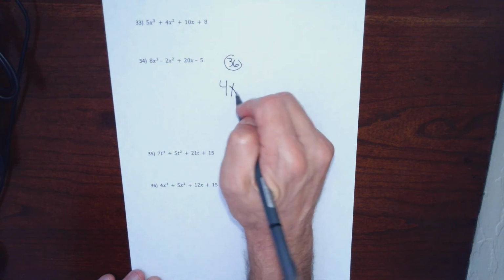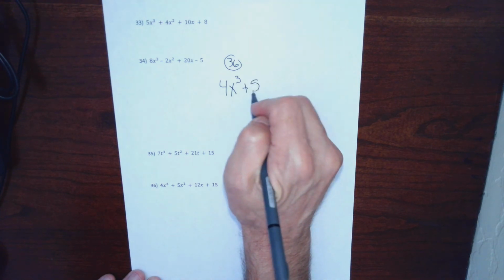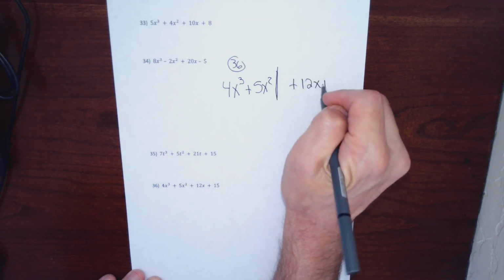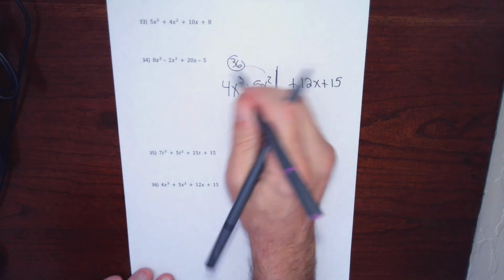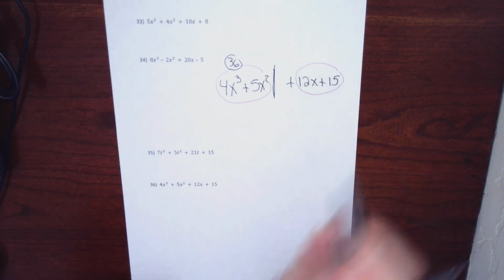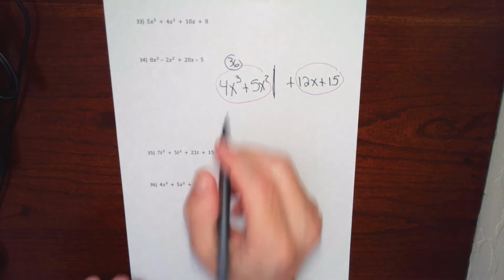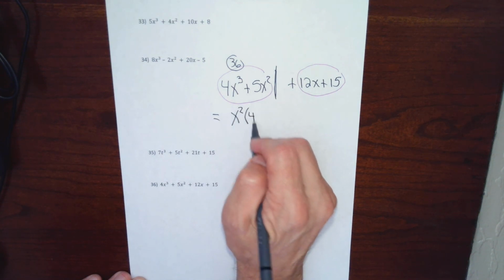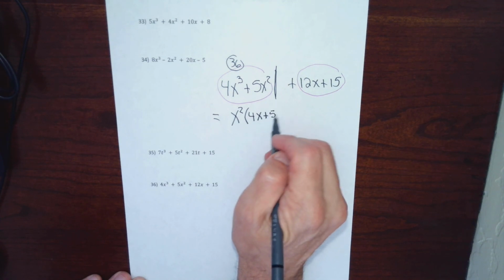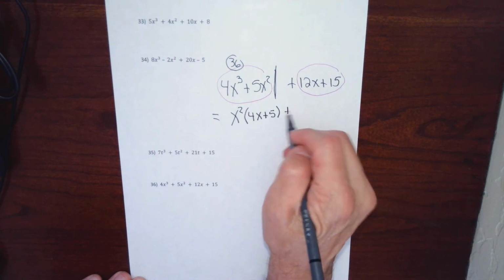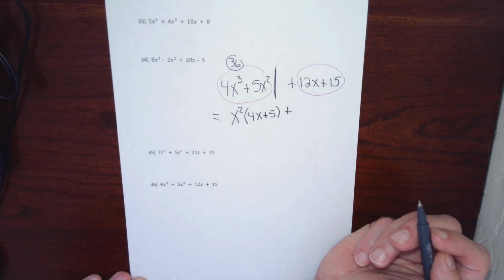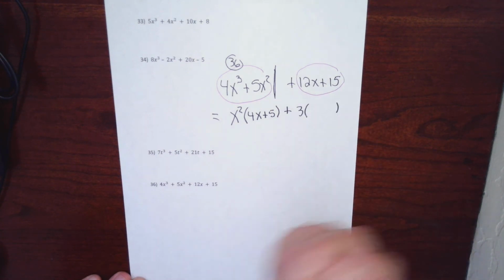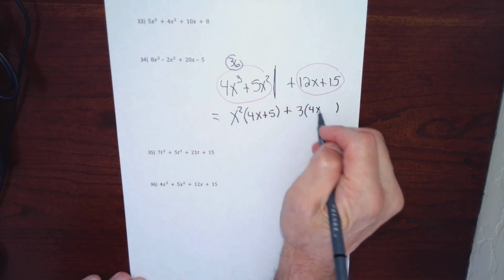Asked to factor 4x cubed plus 5x squared plus 12x plus 15. Make my left half my right half. On my right half, I'm not factoring out a negative. On my left half, between the 4x cubed and the 5x squared, I'm going to factor out an x squared and be left with 4x plus 5, just taking 2 x's away from each term. Bring down the plus sign, and 3 is the biggest number that divides evenly into 12 and 15. I'm going to factor out a 3 for my second common factor factoring. Divide the numbers by 3, not change any signs.